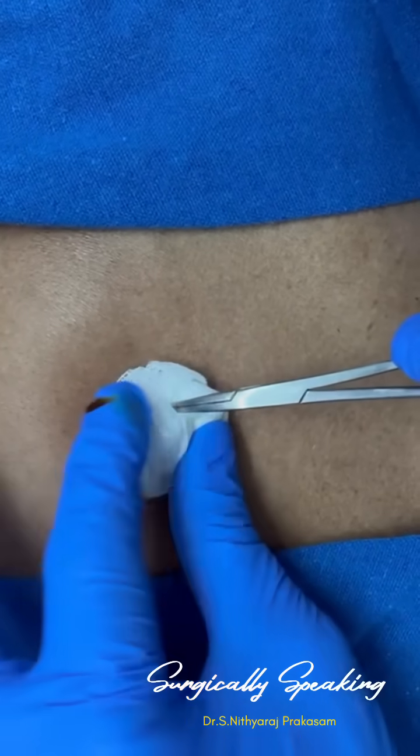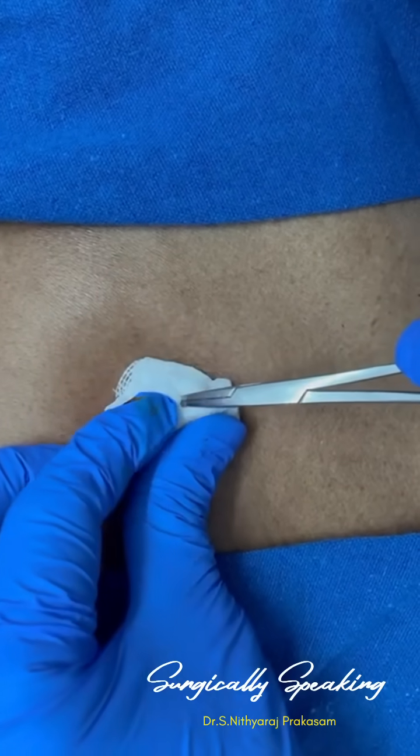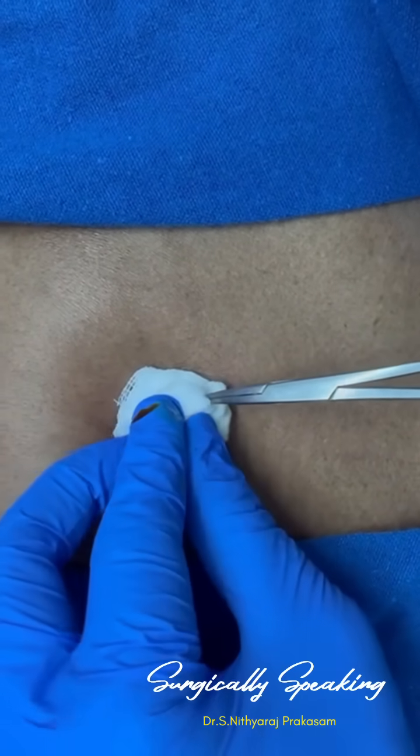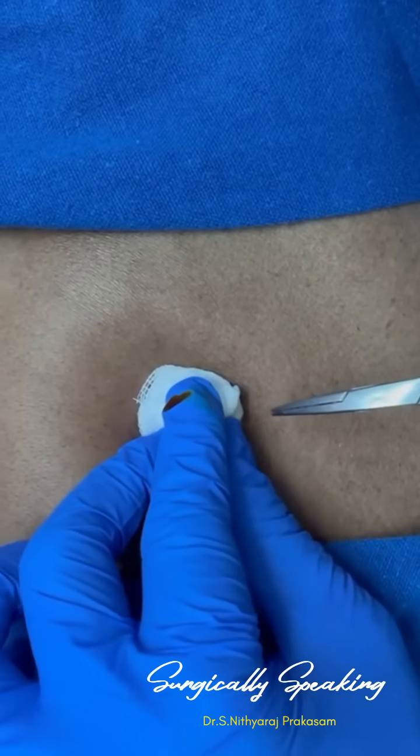So that's how I do it. That's how I give local anesthesia and do an incision and drainage for an infected sebaceous cyst.